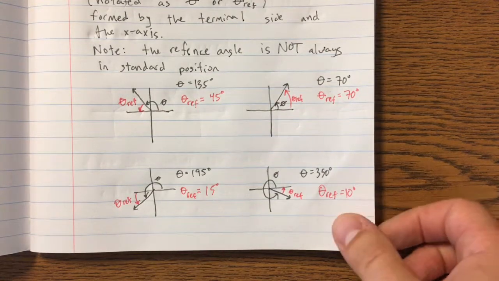Let's get into some nuts and bolts here. So we're going to talk about degrees a little bit more in detail. Okay, specifically, how to convert a decimal degree to something that's called DMS, or degrees, minutes, seconds. Okay, so let's define this for you. Can you see that?